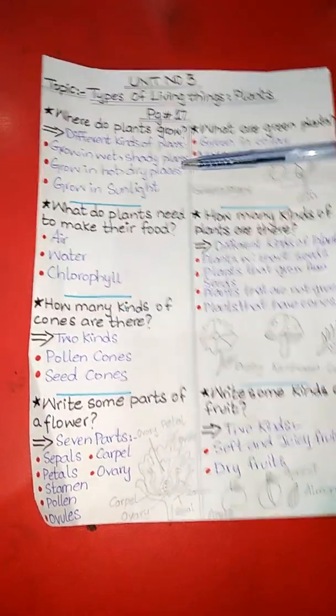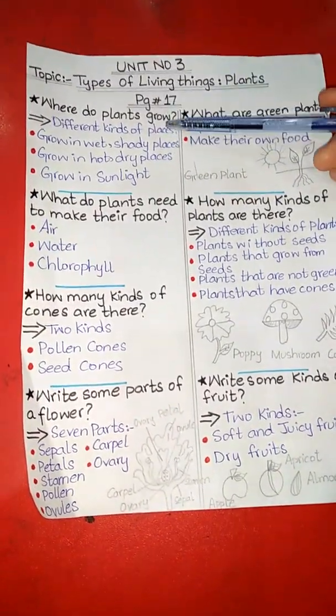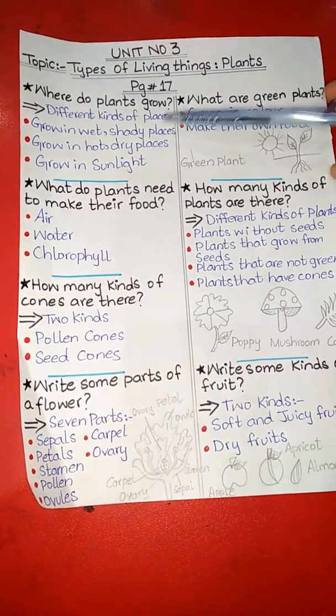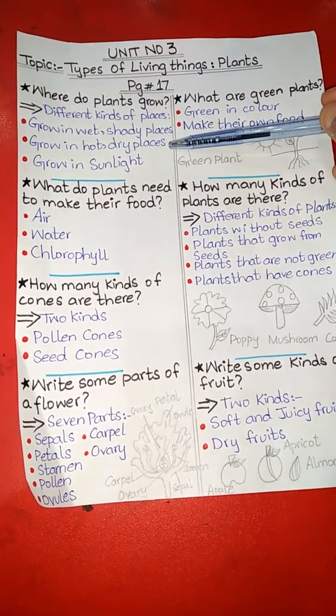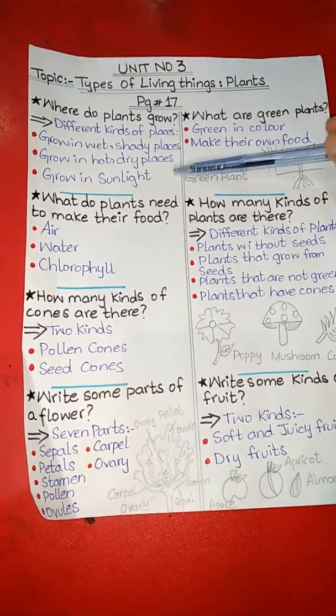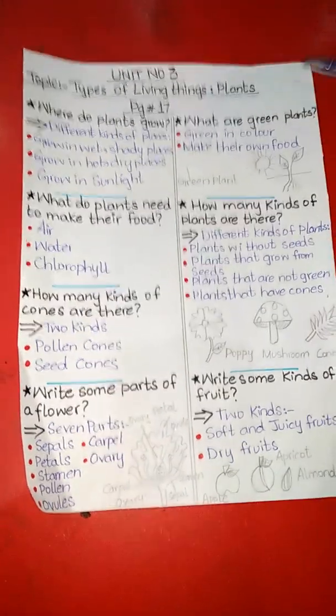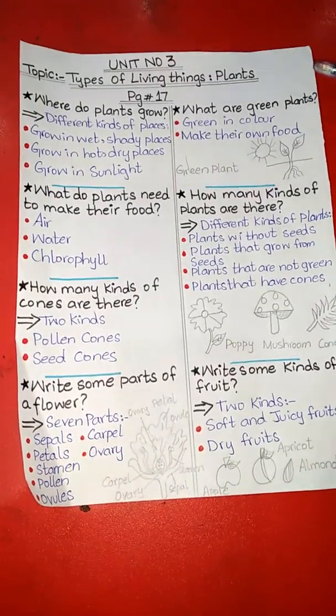Now repeat with me the previous questions. Plants grow in different kinds of places. Number 1, grow in wet shady places. Number 2, hot and dry places. Number 3, sunlight.